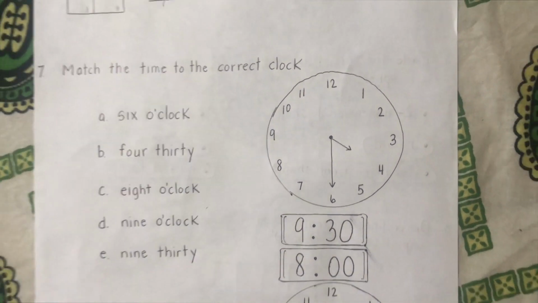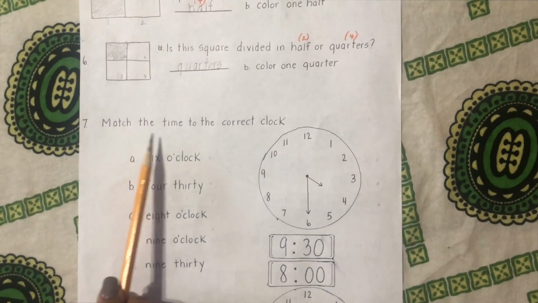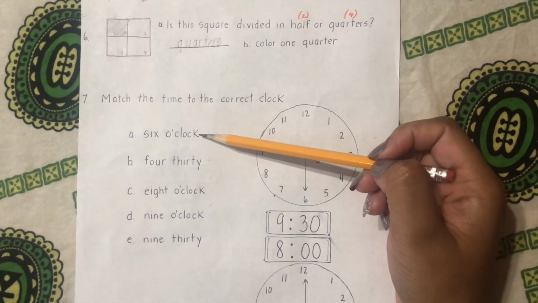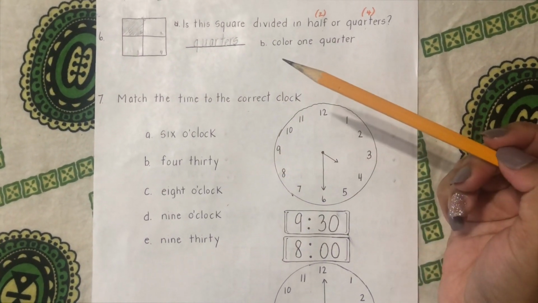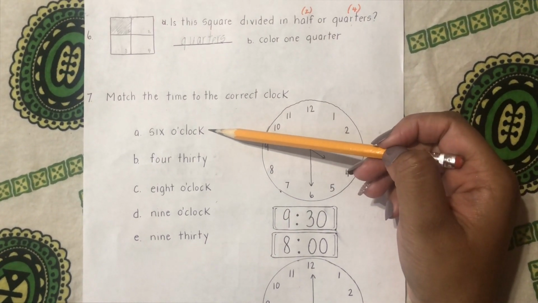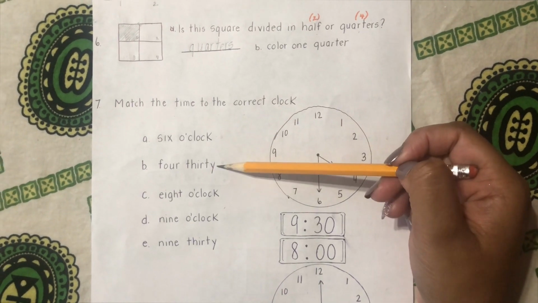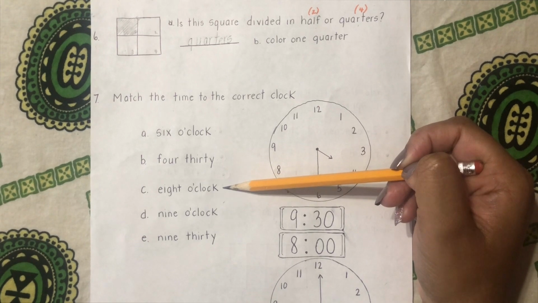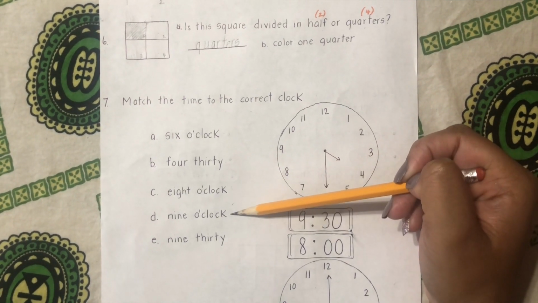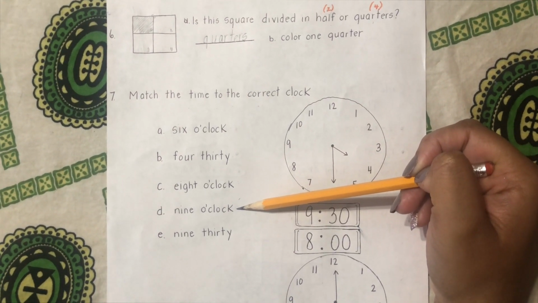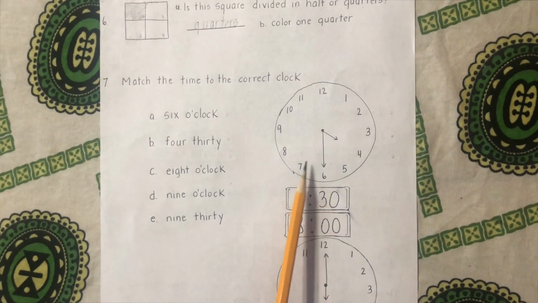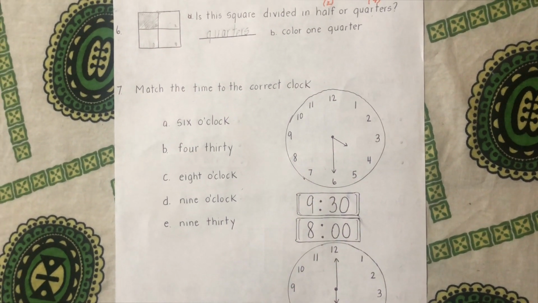For number 7, it says match the time to the correct clock. So let's take a look at the times that we have to choose from. A is 6 o'clock. B, 4:30. C, 8 o'clock. D, 9 o'clock. And E, 9:30. All right, so I'm going to look at my first clock here.